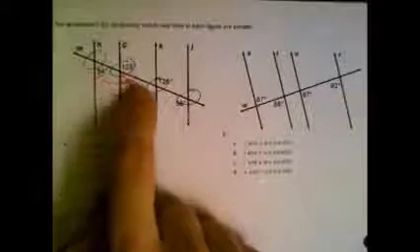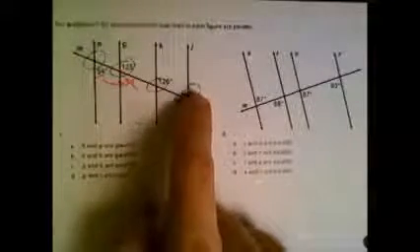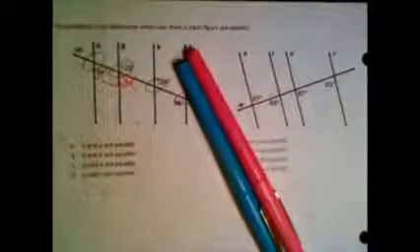So just use each of the intersections separately, using your vertical and supplementary angles, and then compare them, the corresponding, the same side interior, etc., until you can figure out which ones are actually congruent and which lines are actually parallel. So pause here, try the last few problems, and be ready to check your answers when you're done. Good luck!